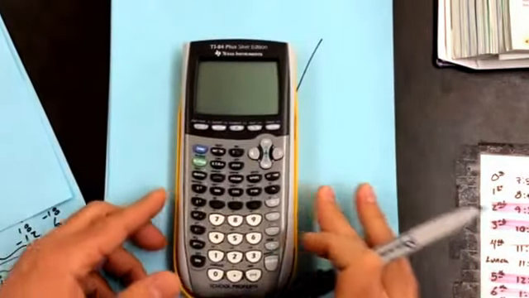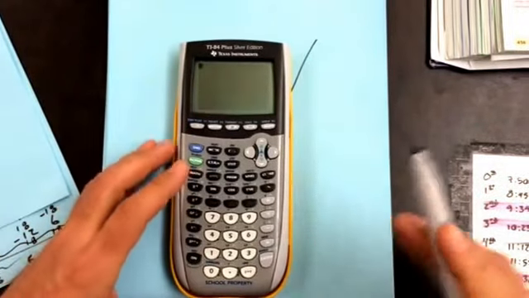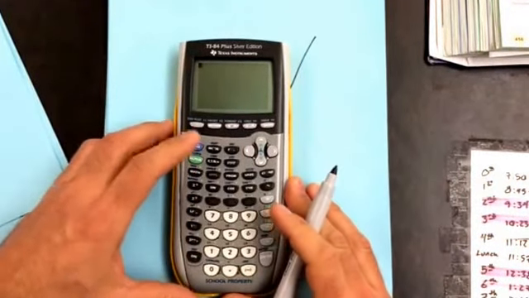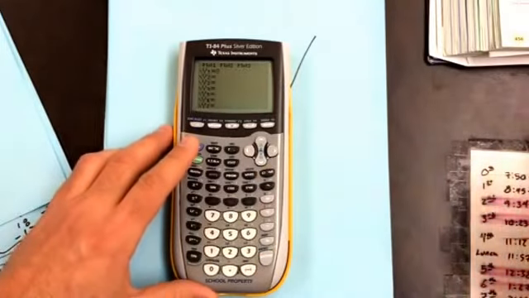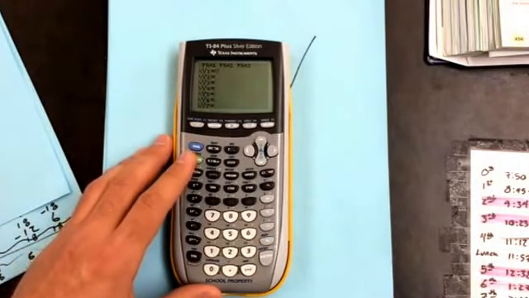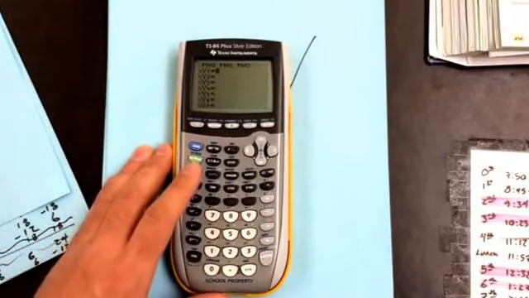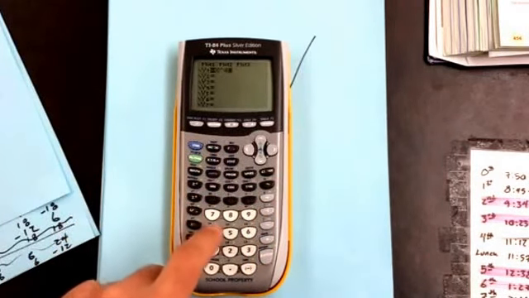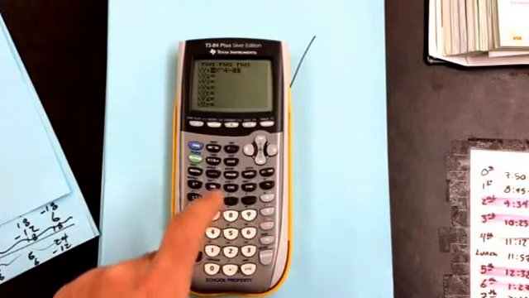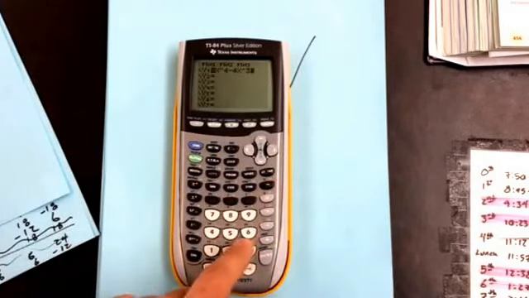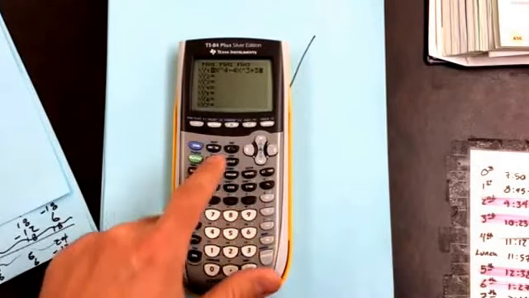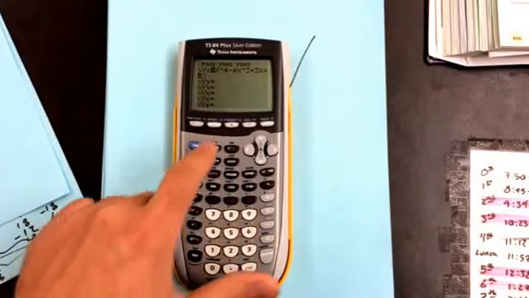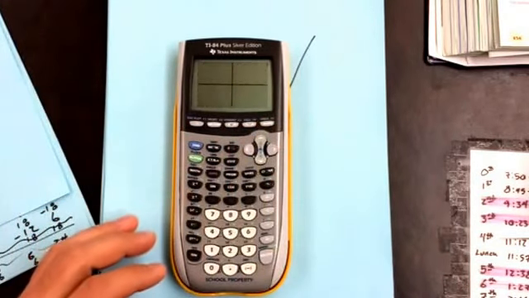So I'm going to show you how to do it on the calculator. If you're trying to graph it on the calculator, you're just going to type it into the y equals. So I'm going to do one that tells me in the book to graph it using the calculator. It tells me x to the 4th minus 4x to the 3rd plus 3x plus 5. And then I'm going to go to my graph.